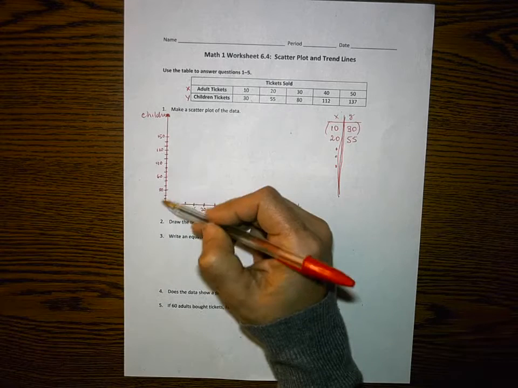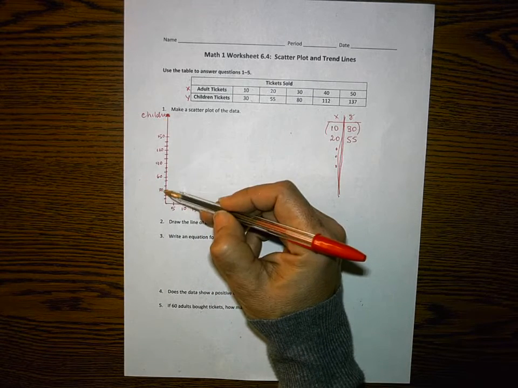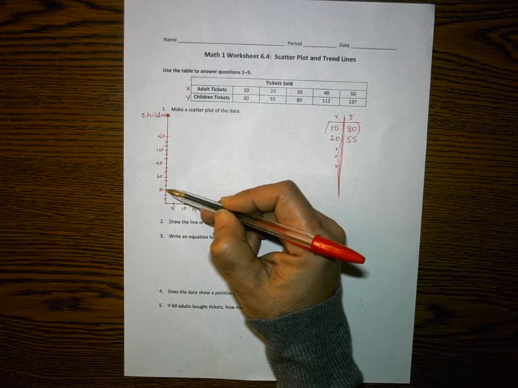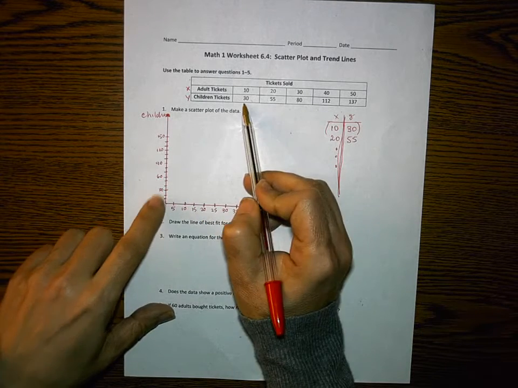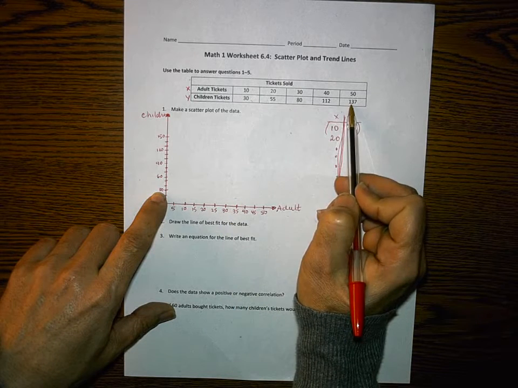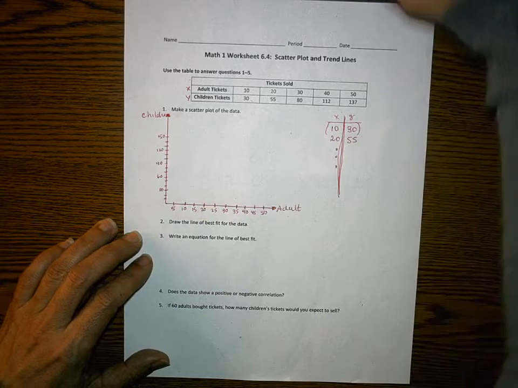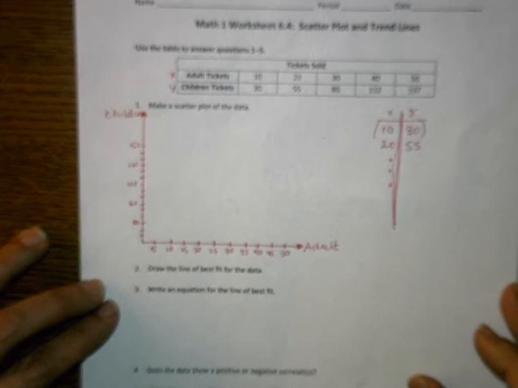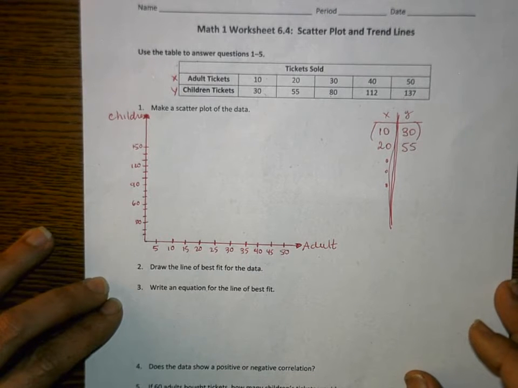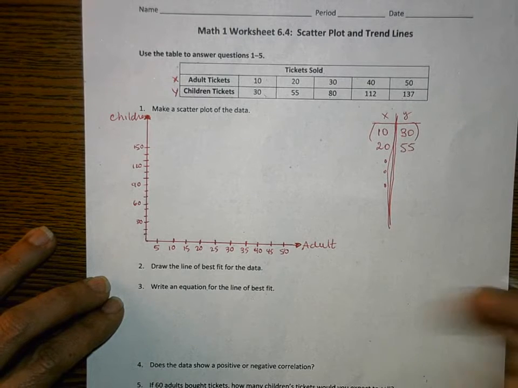I made my y-axis here, which is the children axis, I made it by 10. So 10, 20, 30, 40, 50, 60, because I knew I needed to go as low as 30 and as high as 137. So I needed to go all the way to 140. Okay? So let me zoom in a little bit more, and then we'll zoom out in a little bit. But here we go. It is not going to be perfect, and I warned you in class, this is not going to be a perfect graph because we're doing it by hand.